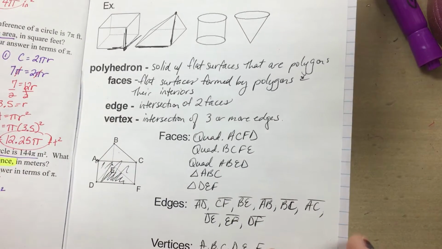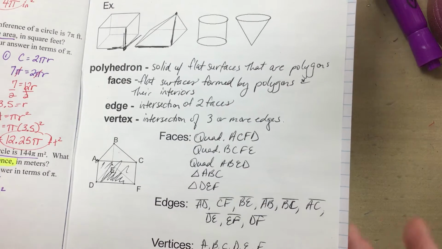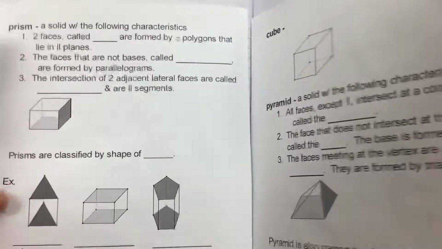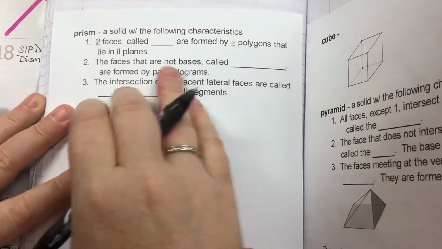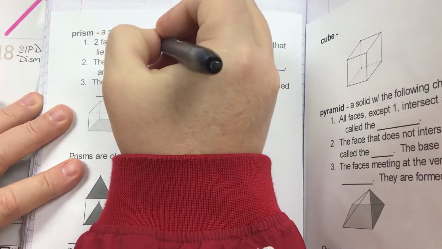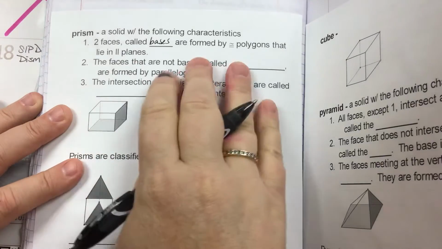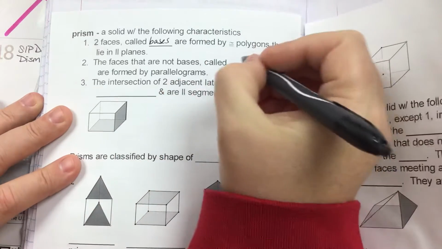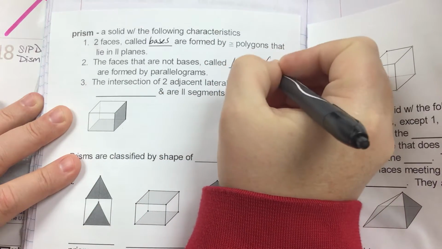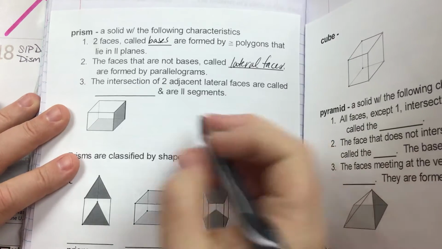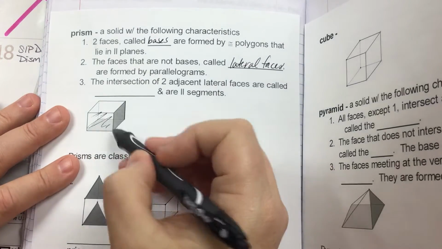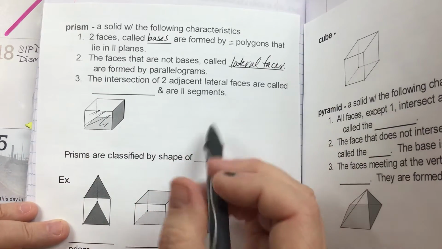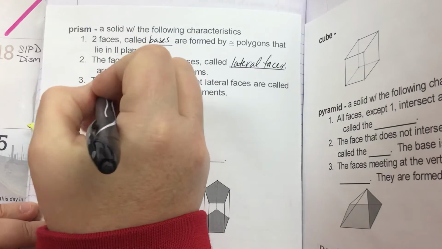So we're going to talk specifically in the next few pages about each particular type of solid other than polyhedron in general. Okay, so a prism is a solid with the following characteristics. The two faces, called your bases, that's like your top and the bottom, are formed by congruent polygons that lie in parallel planes. The faces that are not the bases are what we call lateral faces, and they are parallelograms. So that would be like your front here or your side. Those are lateral faces. And the intersection of two adjacent lateral faces are called lateral edges.